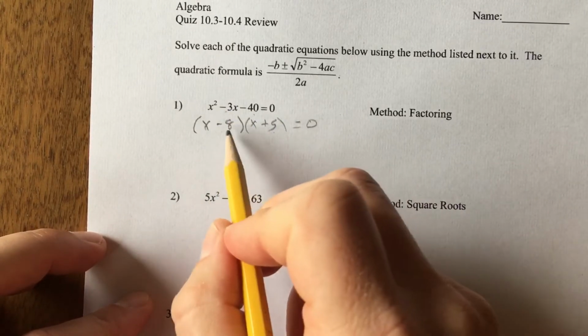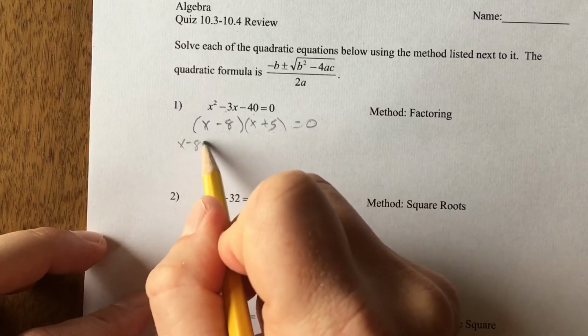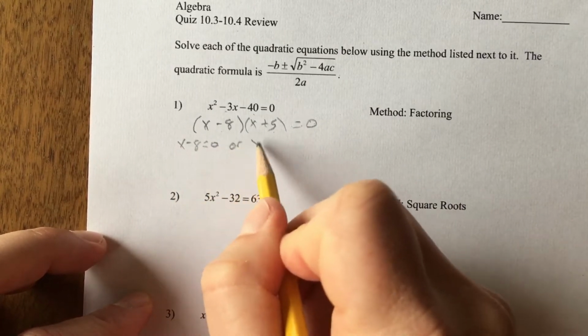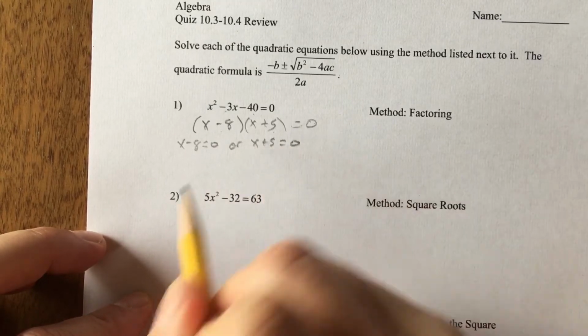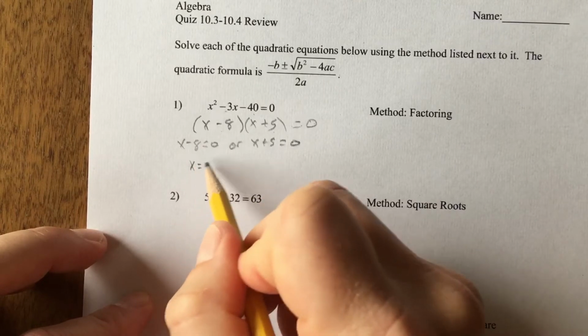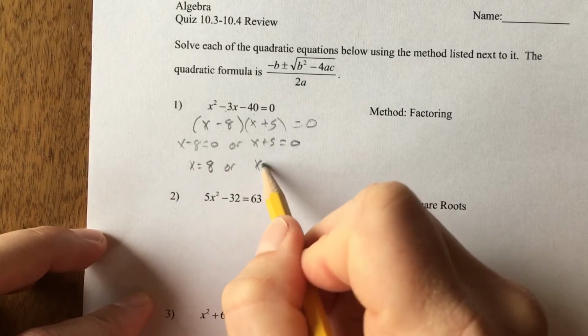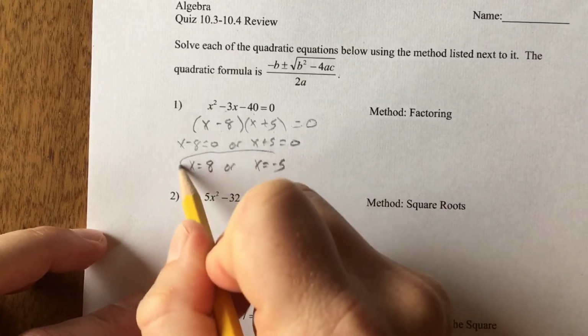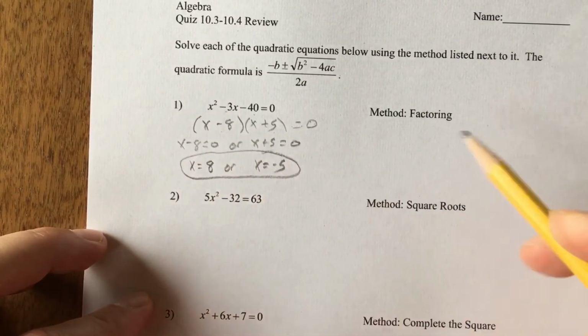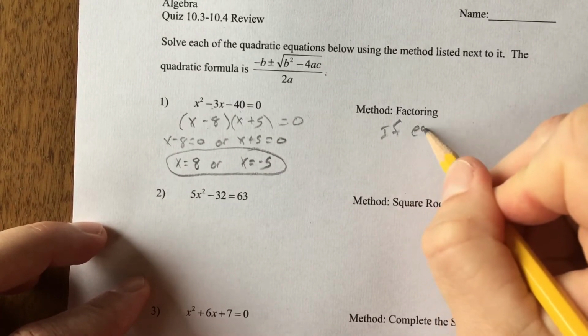Now, because these two things multiply to equal 0, either x minus 8 is equal to 0 or x plus 5 is equal to 0. And if this was true, we would add 8 and x would have to equal +8. If this was true, we would subtract 5 and x would equal -5. And that's it.